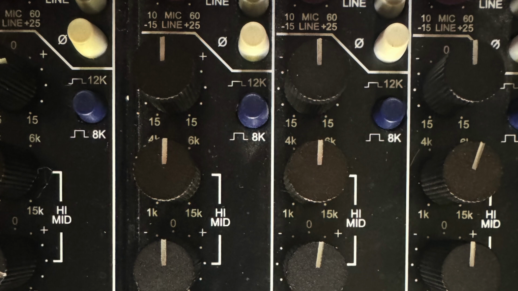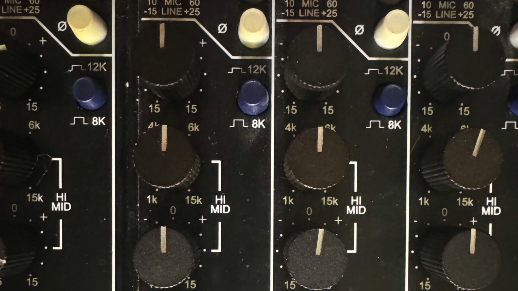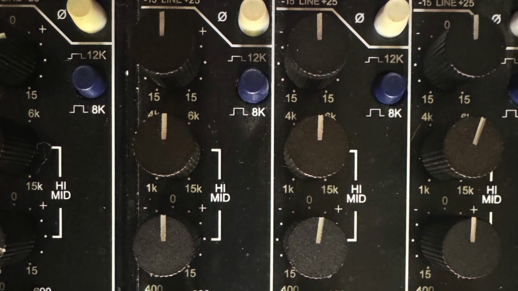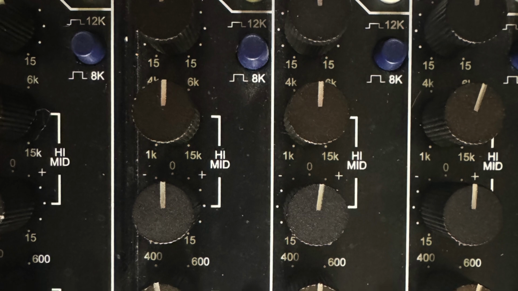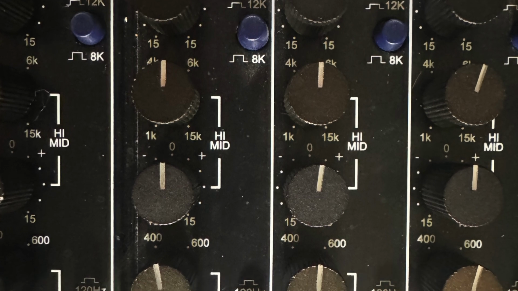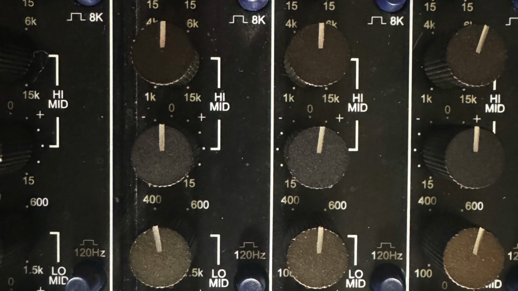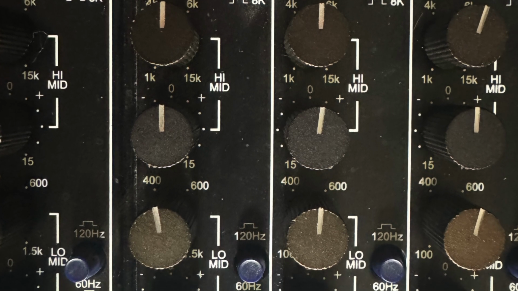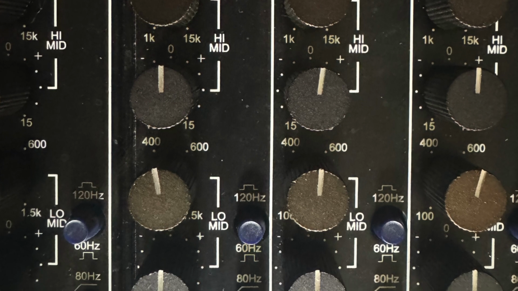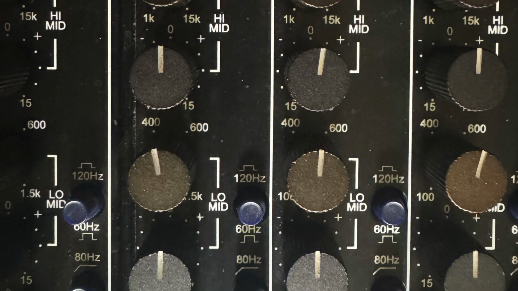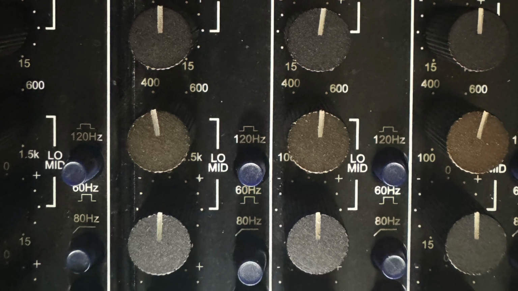Up next is the EQ section, and this particular EQ section is a 4-band equalizer. The top band, the high frequency, is a fixed frequency that I can choose between 8 or 12 kilohertz, and I can boost or cut that. Below that I have the high mid and the low mid frequencies, and these are sweepable semi-parametric equalizers where I can choose a particular frequency and I can boost or cut that frequency up to 15 decibels.